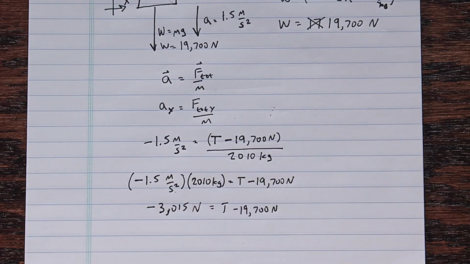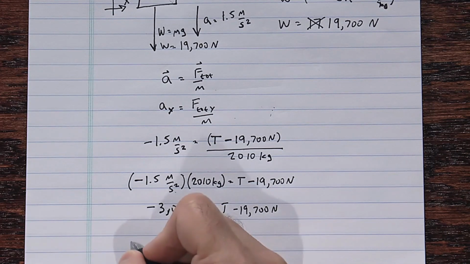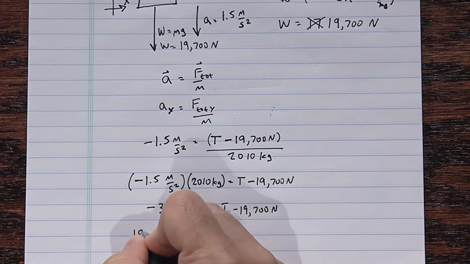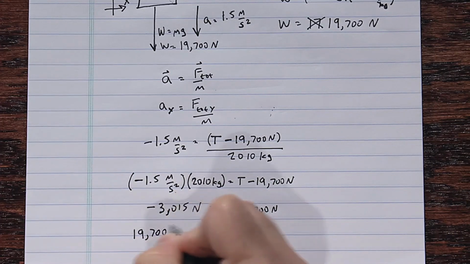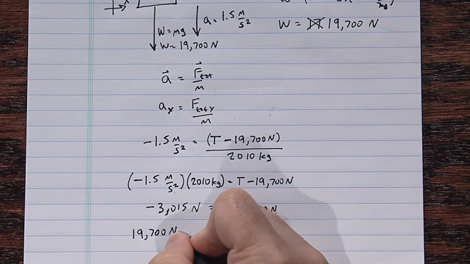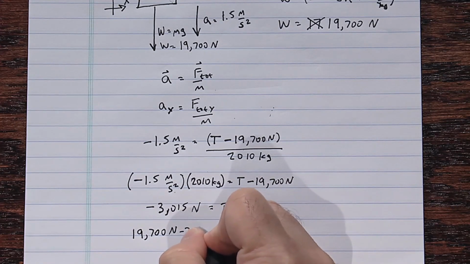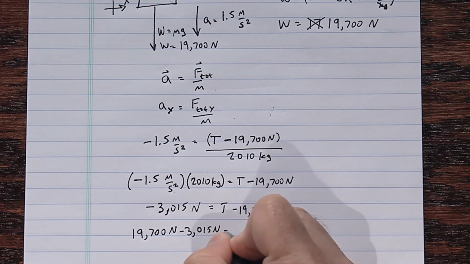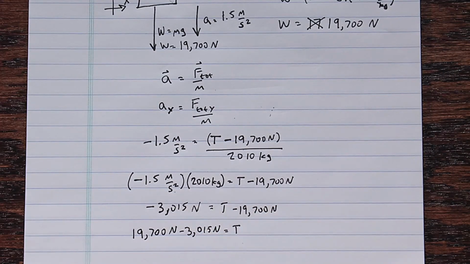Next I'll have to add 19,700 newtons to both sides. I've added that to both sides, and minus 3,015 newtons plus 19,700 newtons is equal to tension.